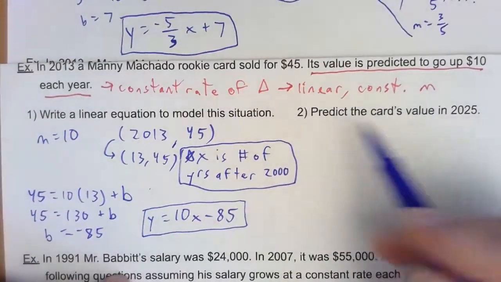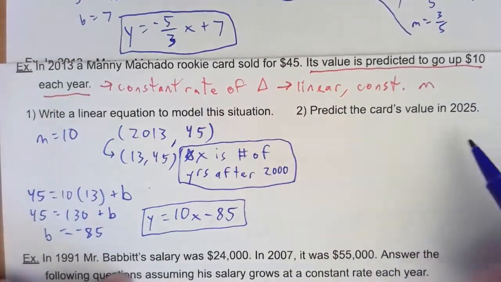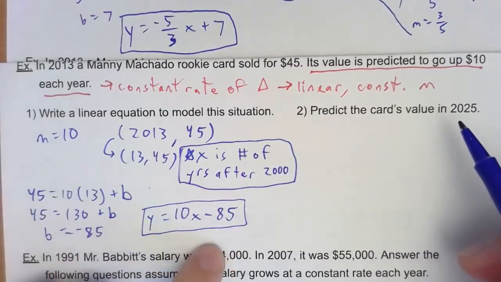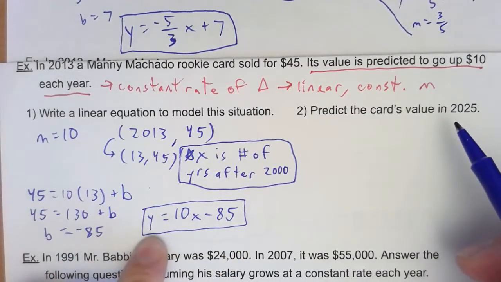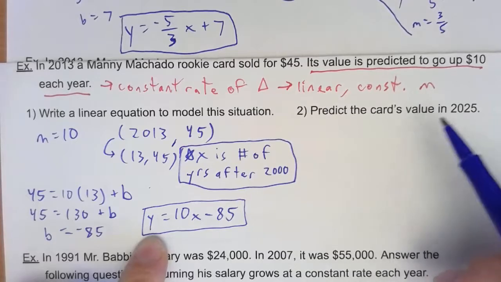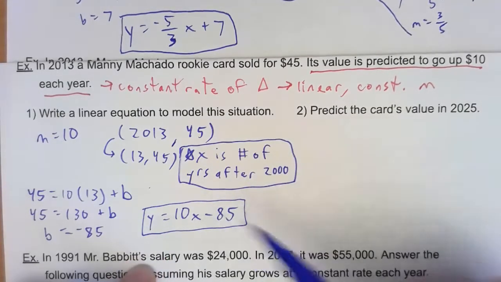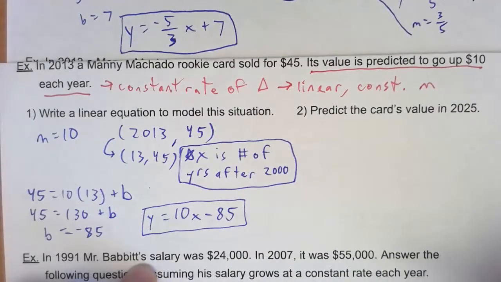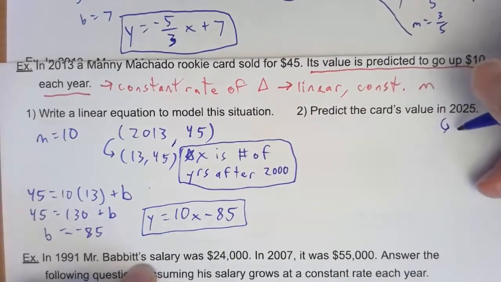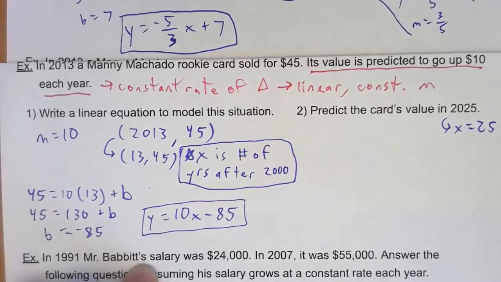All right, so now we want to predict the card's value in 2025. This is where, again, we need to really keep track of how we define our variables back here. So if I define them this way, I'm not going to take 2025 and substitute it into the equation. 2025 was 25 years after 2000.